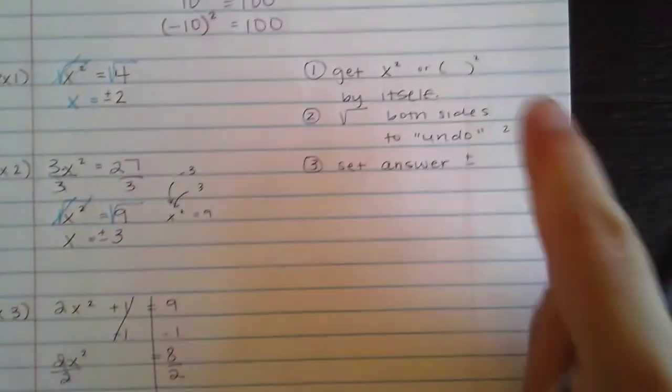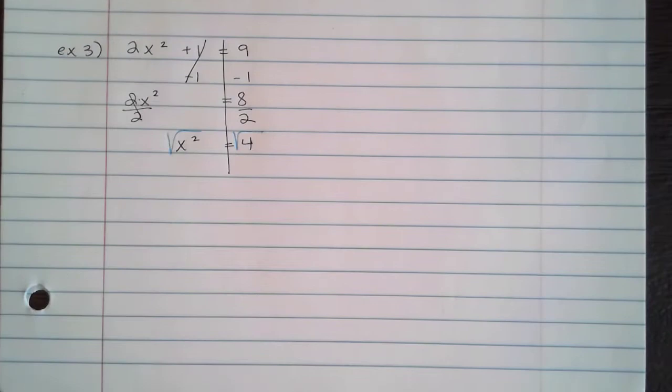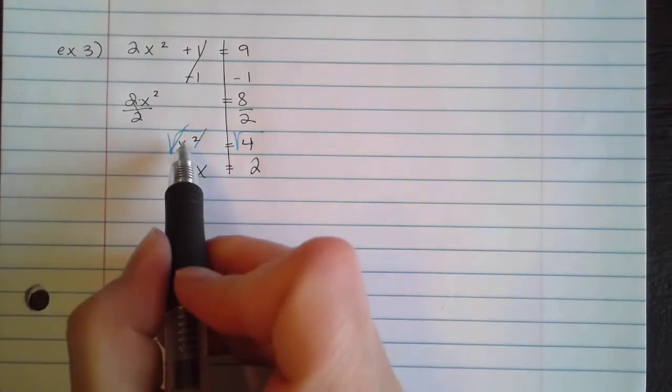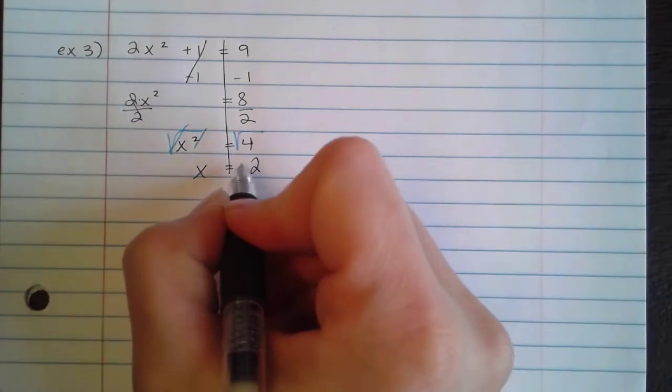Okay, did I do it? I got the x squared by itself. So now it's time to square root both sides. Done, awesome. Oh, sorry, that crosses that out. X is equal to, what is the square root of 4? 2. Why is that wrong? Because what could possibly have made this equation true? Well, 2 squared is 4, but negative 2 squared is also 4. So you get a plus or minus 2.